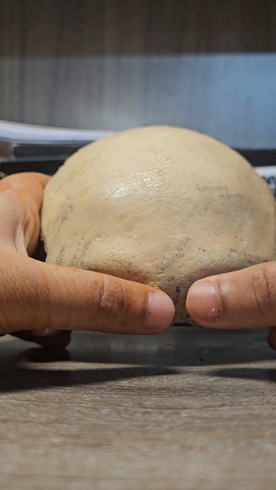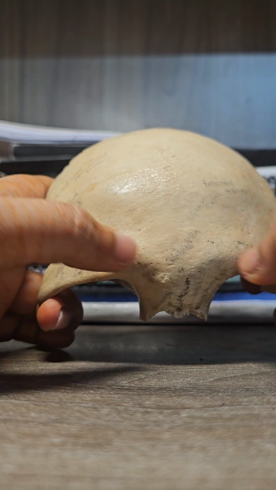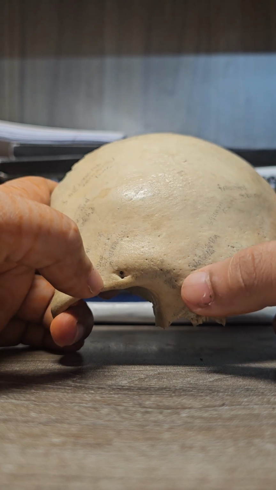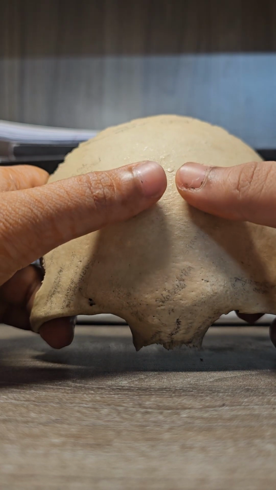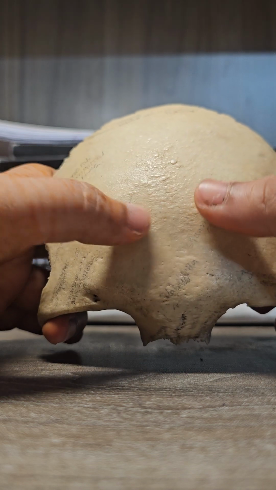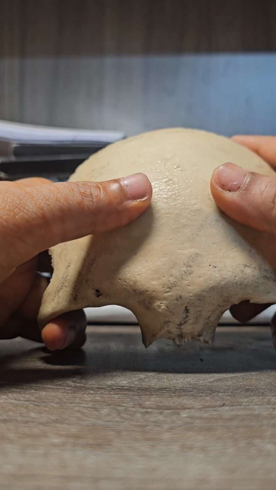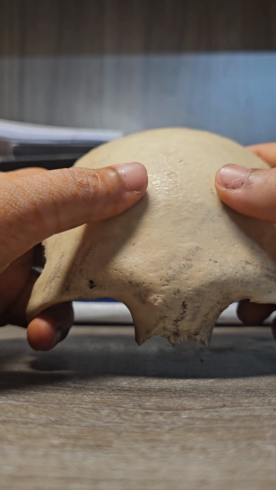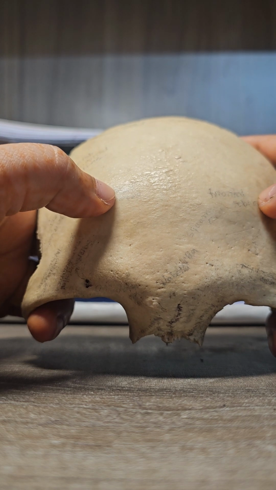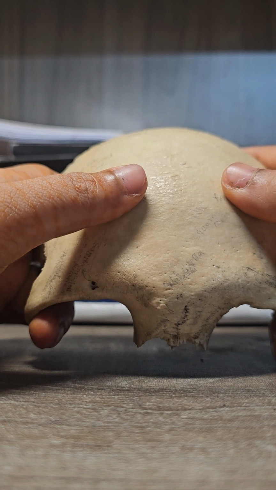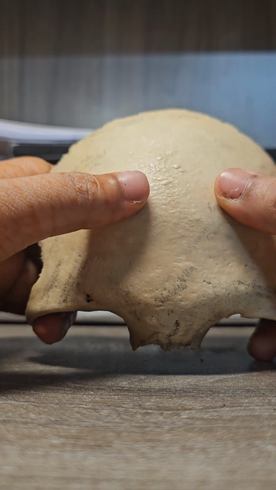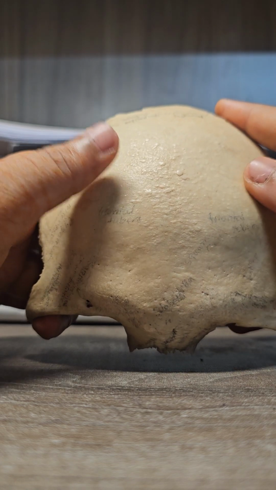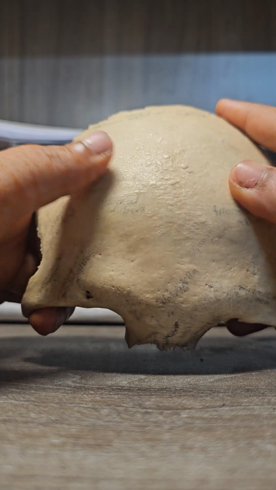Then it has the superciliary arch, and at the middle it has the glabella. Then it has the frontal tuberosity or frontal eminence. The importance of this area is that ossification starts from here, and also it forms the pole of the cerebrum.